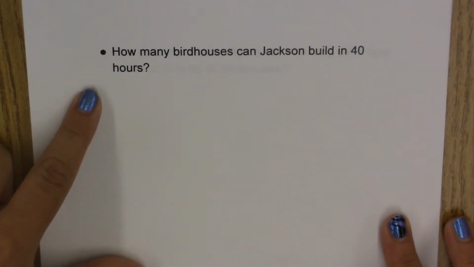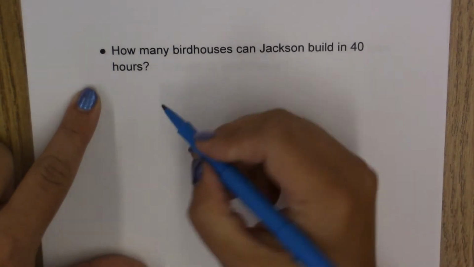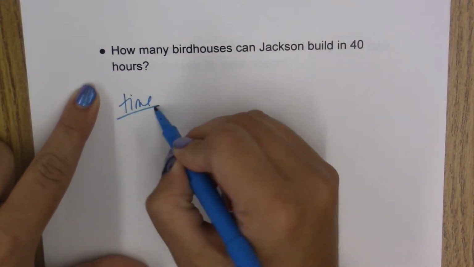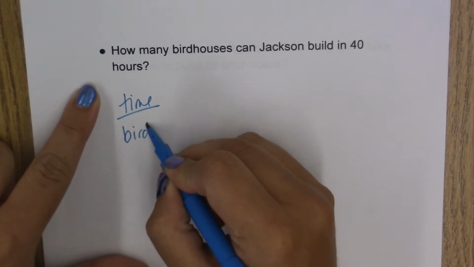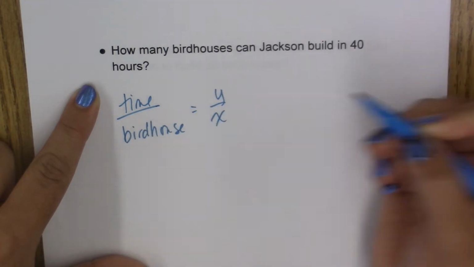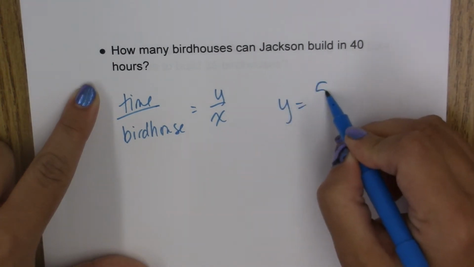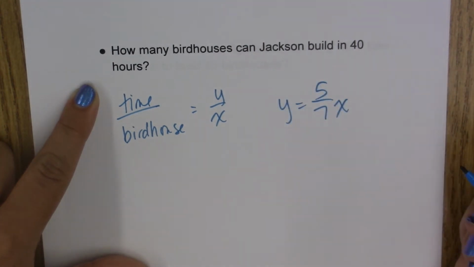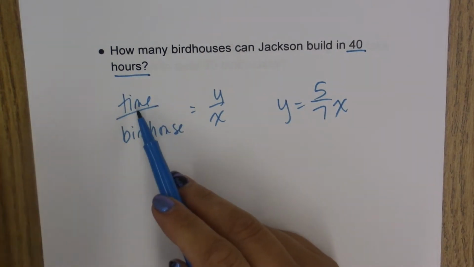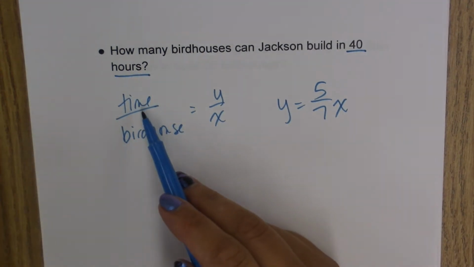How many birdhouses can Jackson build in 40 hours? All right, so I'm going to write my ratio just so I know what it is. Time times birdhouses, so y and x, and my equation was y equals 5/7 times x. So I know I have 40 hours. So if I go to 40 hours, that would be time.